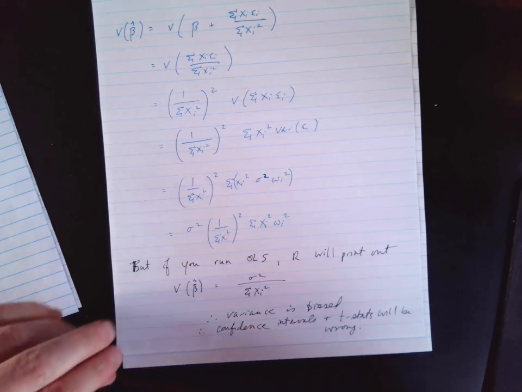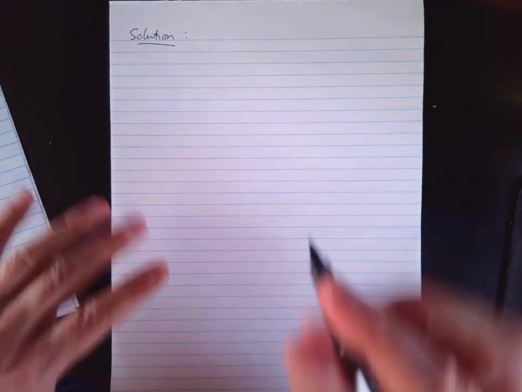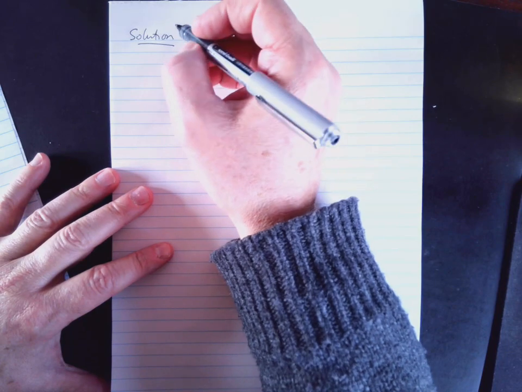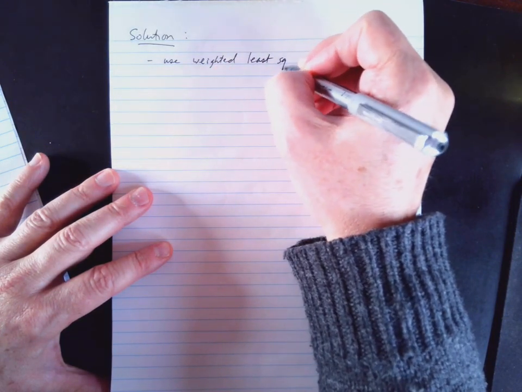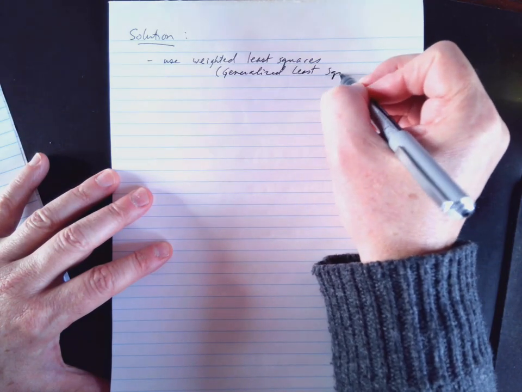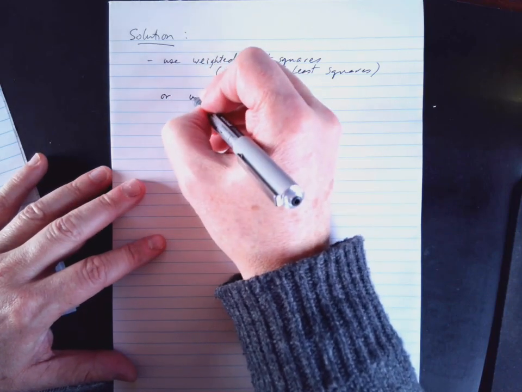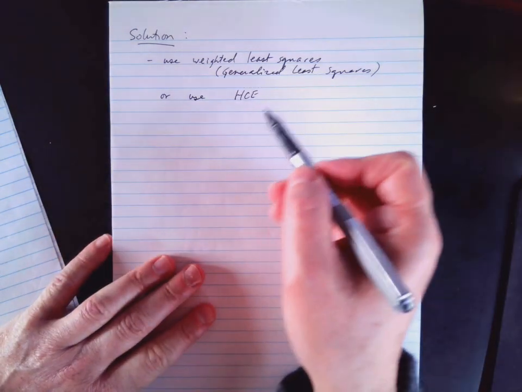So what's the solution to that? Well, I'll tell you the one the textbook talks about most. However, it isn't really the one that is most widely used. So there are two solutions. One is use weighted least squares, which is also called generalized least squares, or use something called an HCE, which we'll talk about. That's a heteroskedasticity consistent estimator. I'll write that out when we get to it.